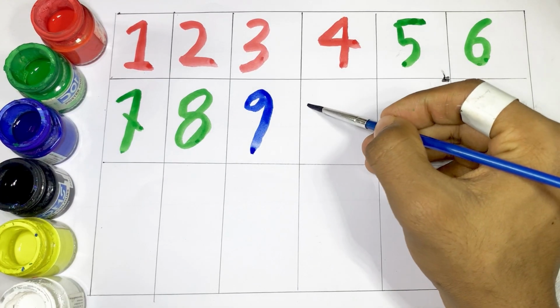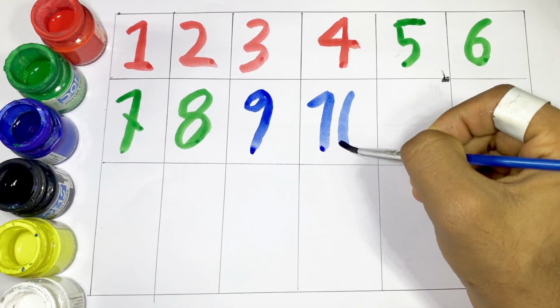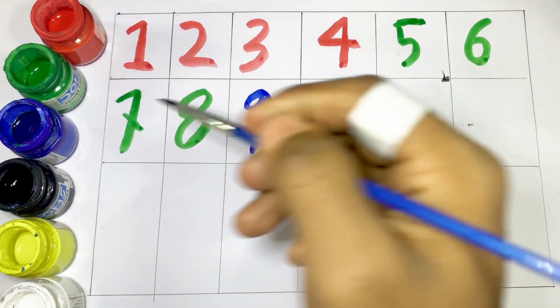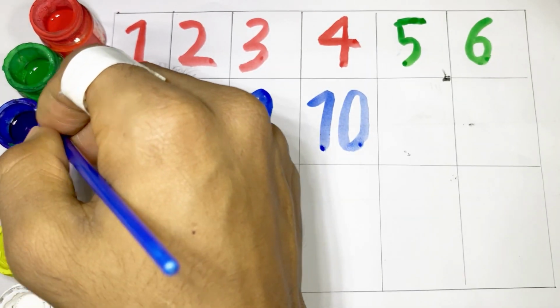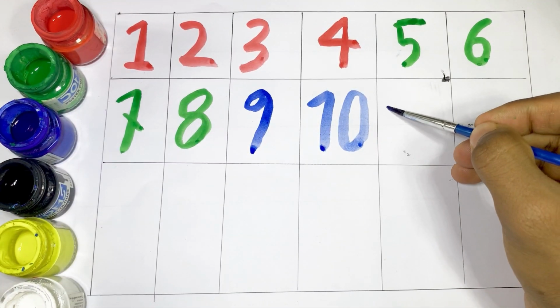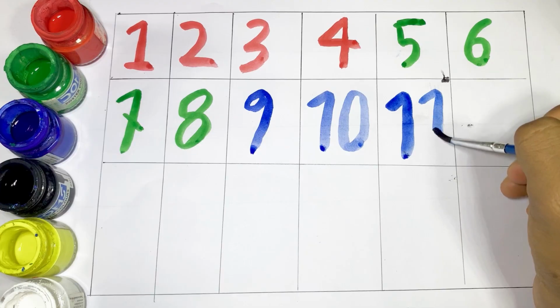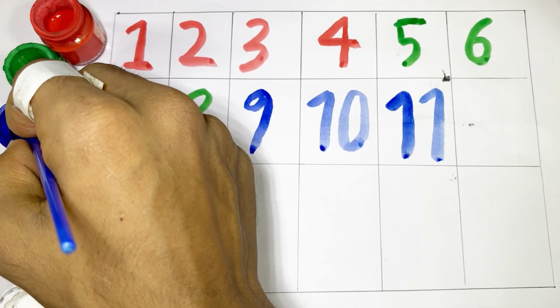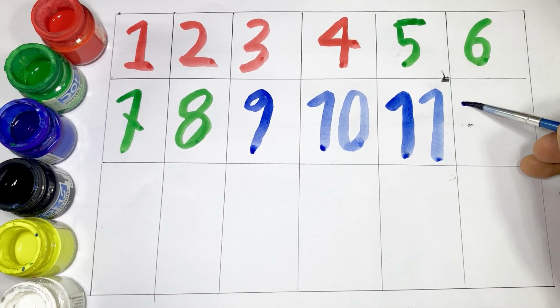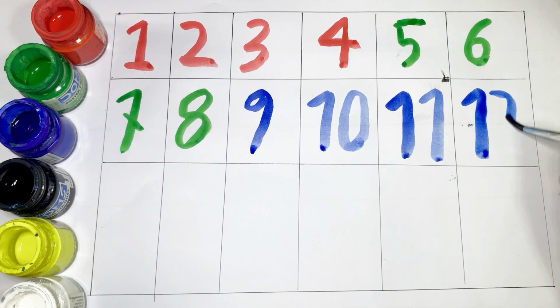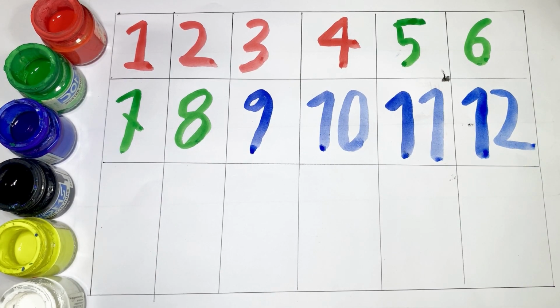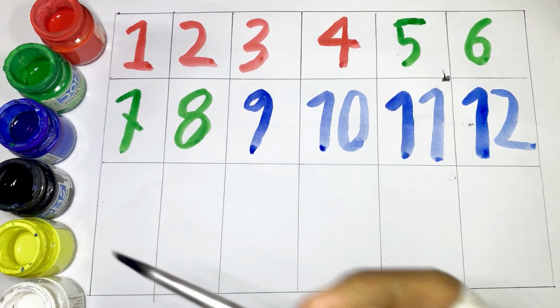N-I-N-E 9, 10, T-E-N 10, 11, 12. Kids, now draw 13 and use black color.